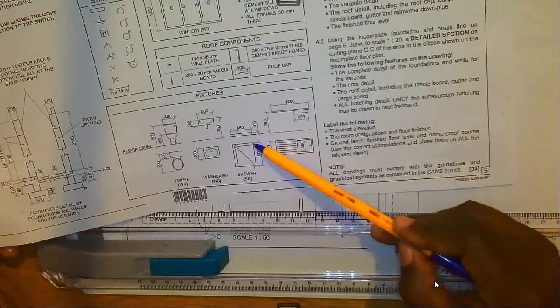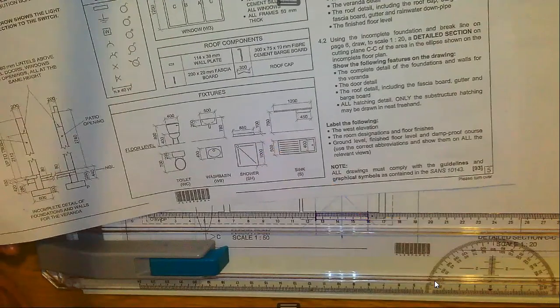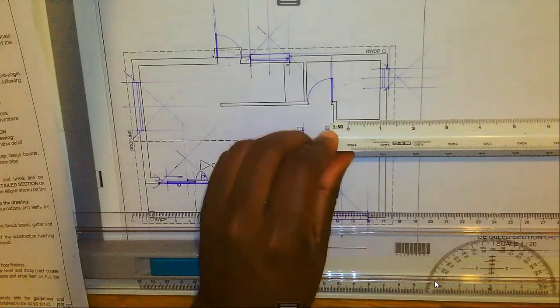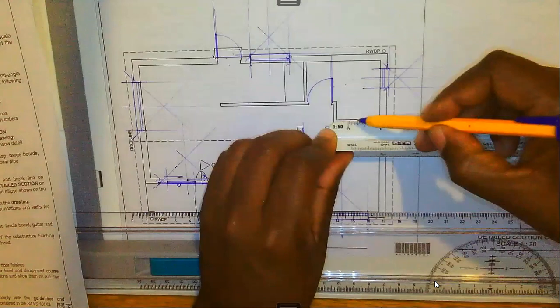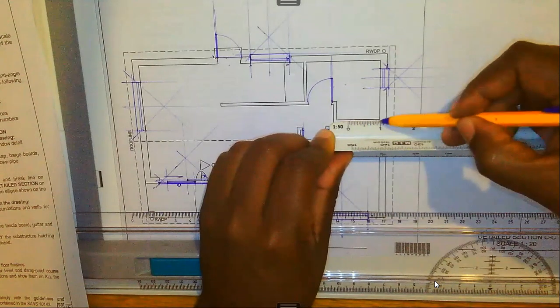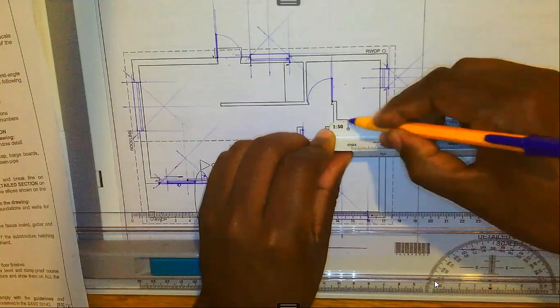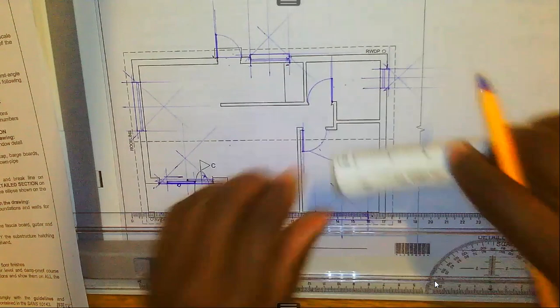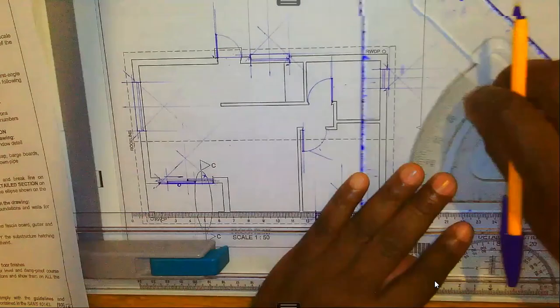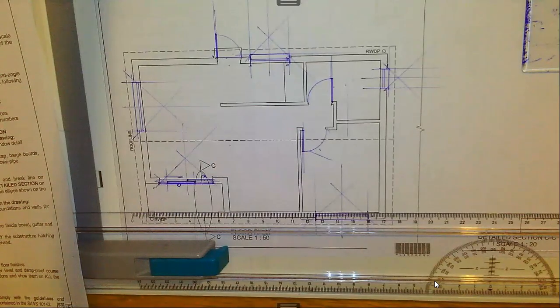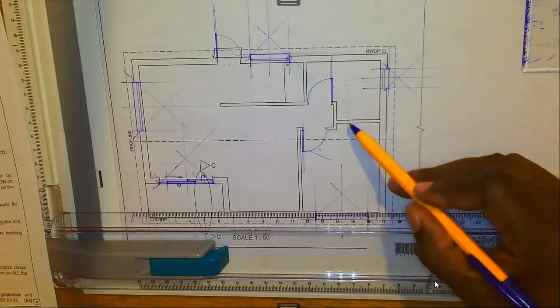If we are using scale 1:50, go to 1,000, which is this one. So I'm not going to divide. I'm going to simply measure from here to there, this is 1 meter, then mark a point like this. Then you draw a faint line. So from here to there, that's 1,000.